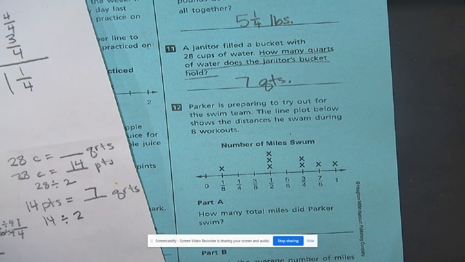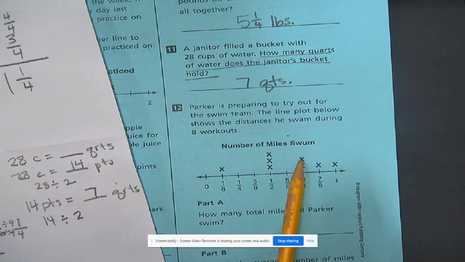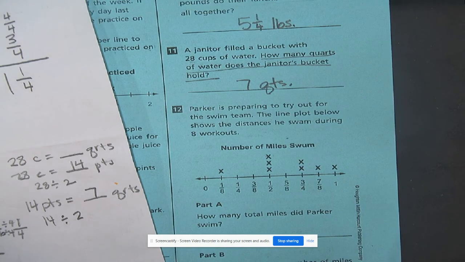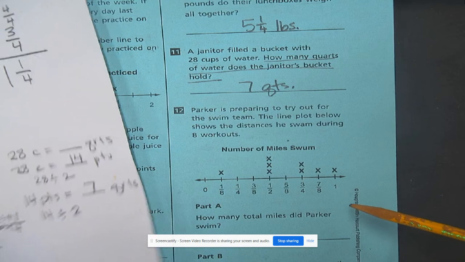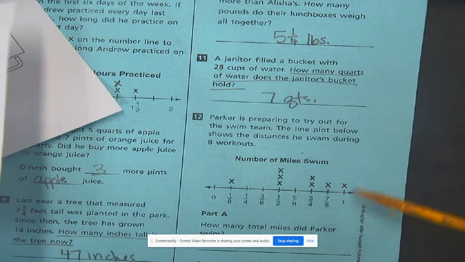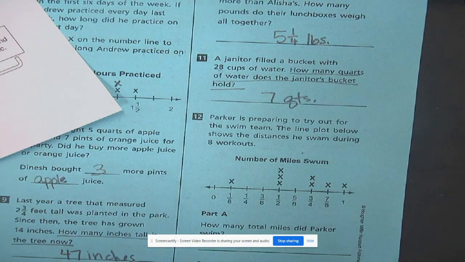What are we going to try out for the swim team? The line plot below shows the distance he swam during 8 workouts. 1, 2, 3, 4, 5, 6, 7, 8. Yep, all eight are plotted. How many total miles did Parker swim? What am I going to have to do? Add them all up, right?